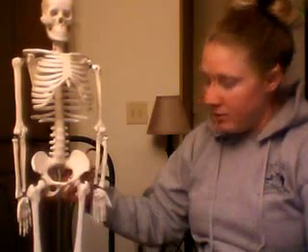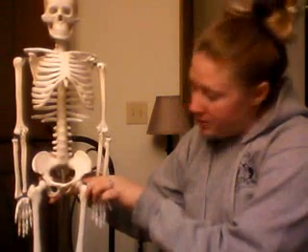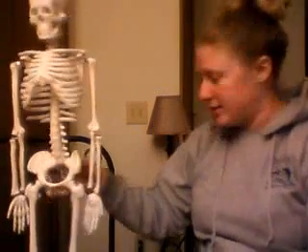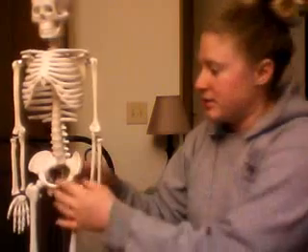If we look at the pelvic bone, we see the acetabulum, which is the spot where the femur articulates with the pelvic bone. The pubic symphysis is the joint here between the two. The obturator foramen is the hole that you can see here. The iliac crest is this top ridge here, and the anterior superior iliac spine is the front tip here.